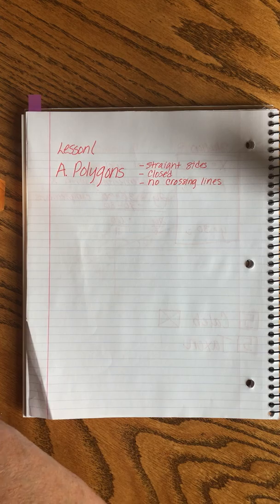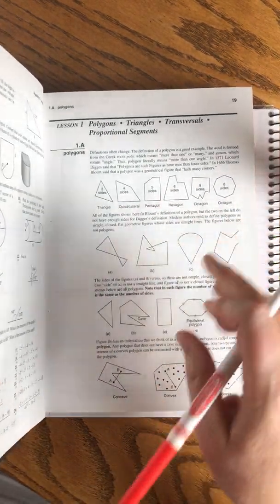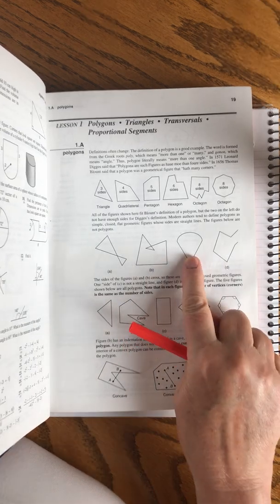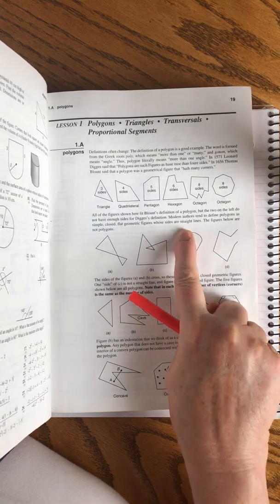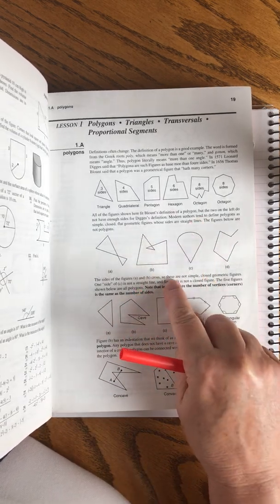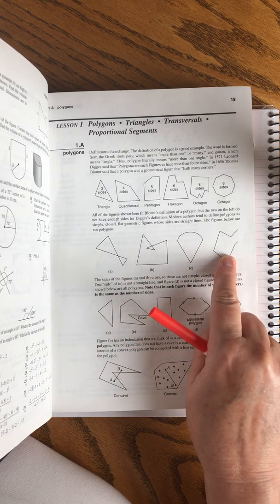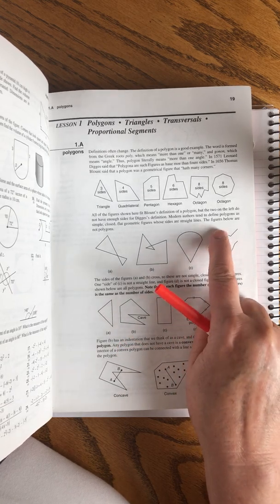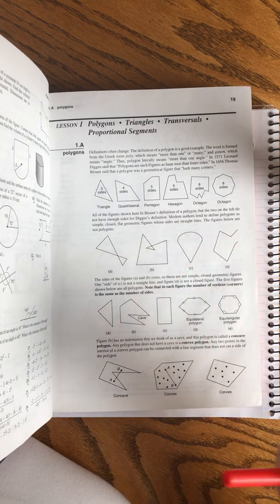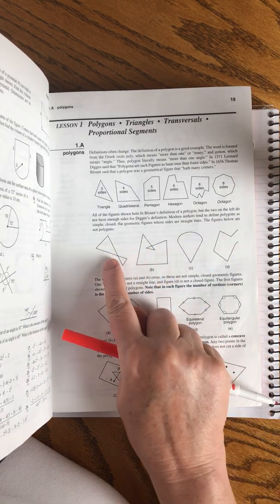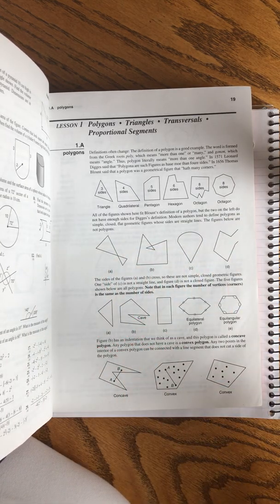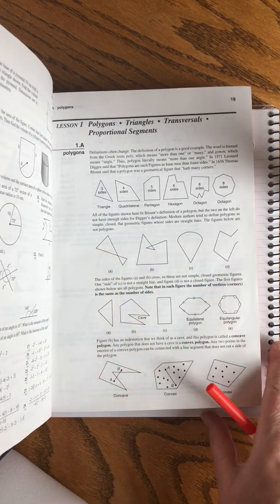And just for fun, I'll show you in the book some freak children that don't qualify. Here's one that has a rounded line, so no. Here's one that's open. It's not closed, right? It's open. It has an open area. No. And these two both cross over on themselves. Okay? So these are all fails.